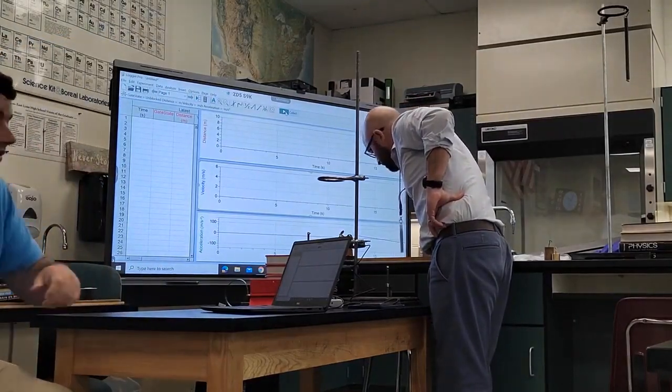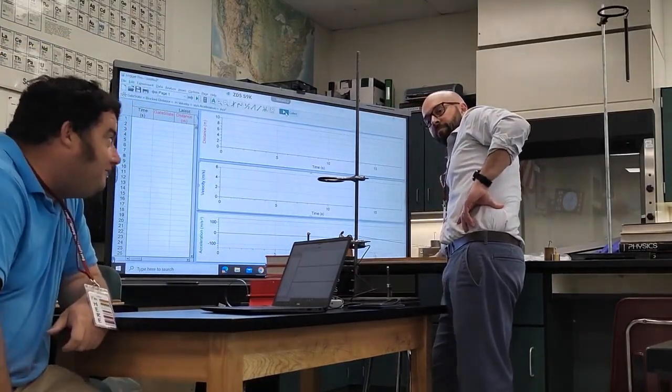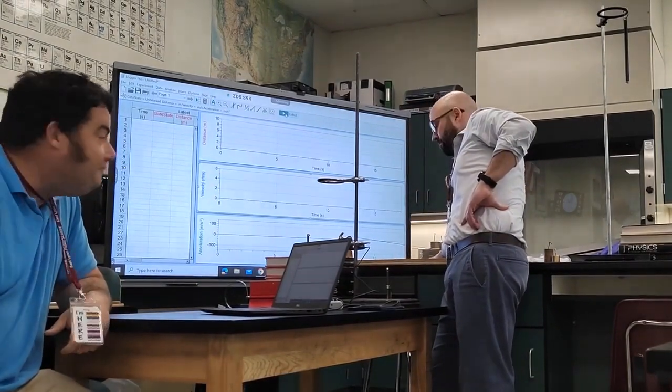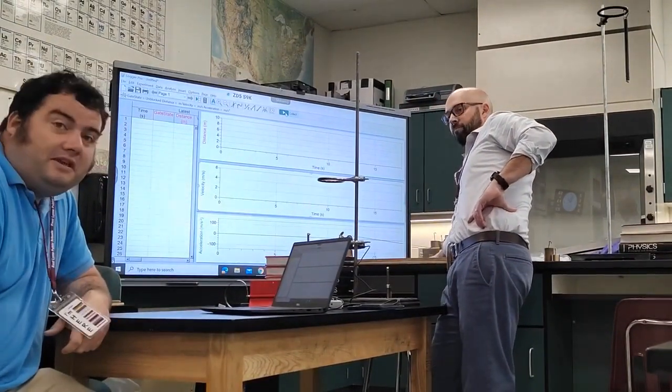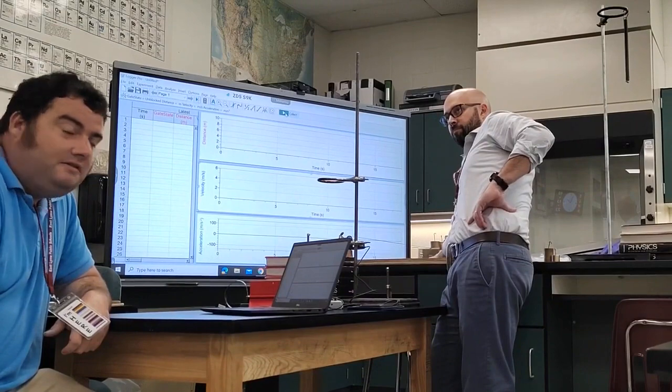Alright, we're down in the Zorro, and we're going to show you how to use a modified Atwood machine to basically get acceleration data as we vary the pulling force on a cart.